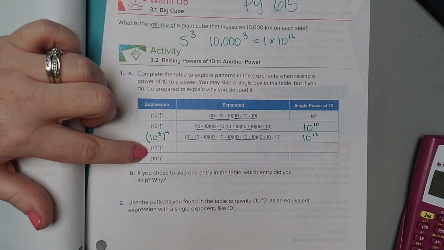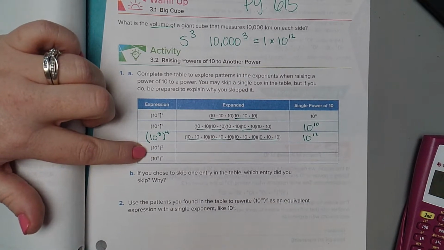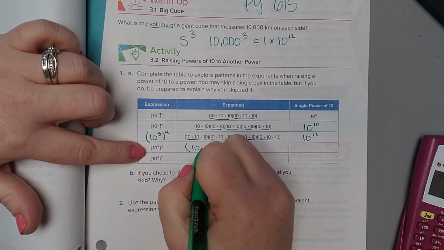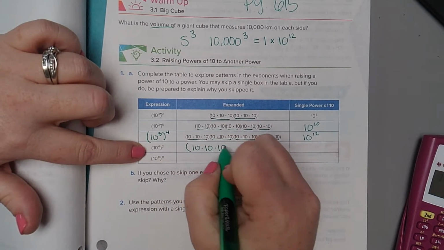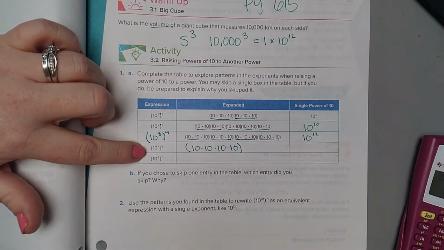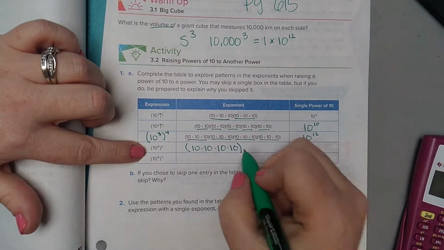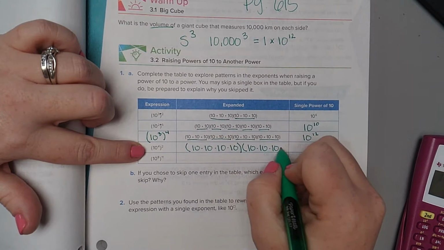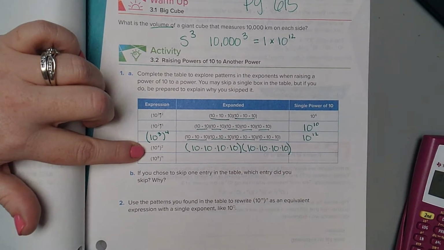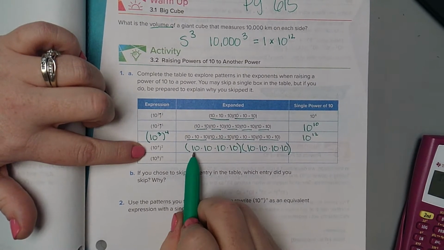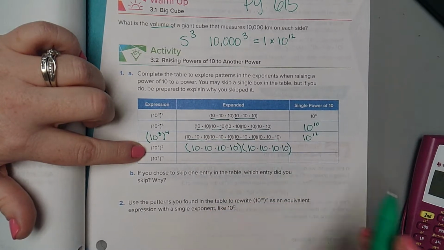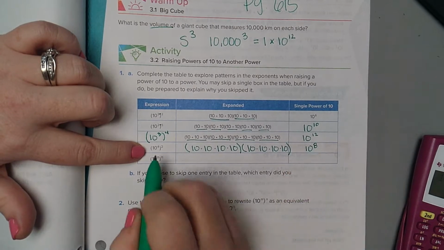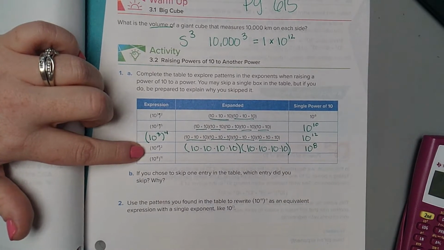Next we have 10 to the power of 4, and we're going to do it 2 times. So that's 10 to the power of 4, and we're going to do it again, which gives us 1 set, 2 sets, and we now have 10 to the power of 8. 2 times 4 is 8.